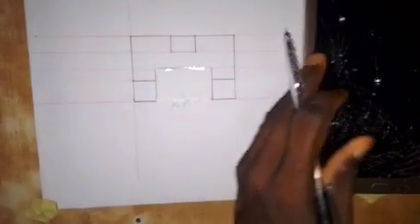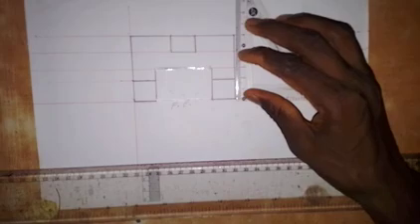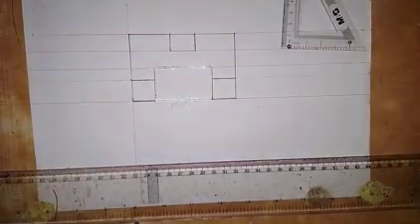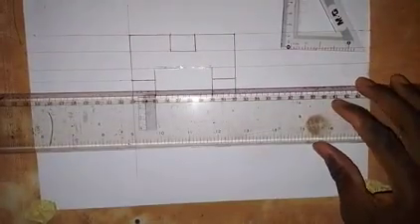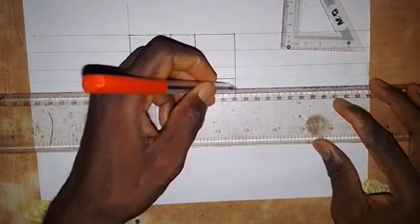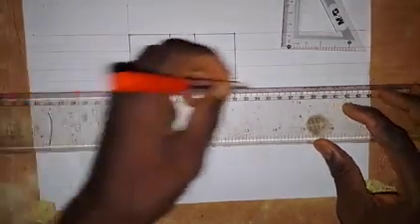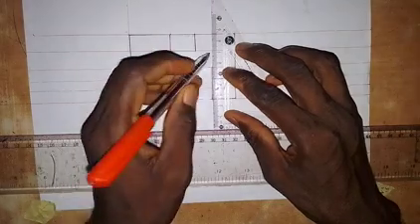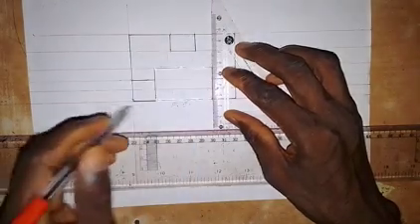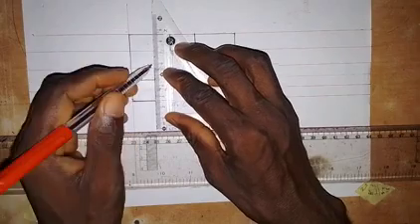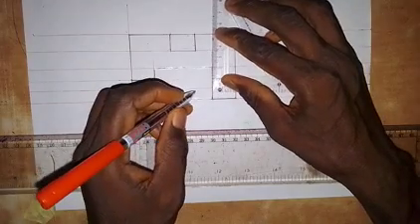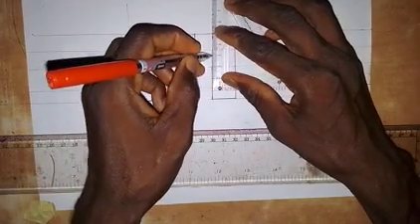What I'm going to do right now is take a measurement of 10 millimeters. So 10 millimeters here, this is 10 millimeters. Then I'm going to draw a horizontal line. The 30 millimeters that we are going to take starts from this 10 millimeters line. So from this line I will take 30 millimeters up. So this is 30 millimeters.